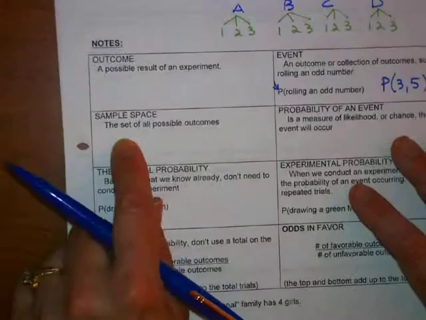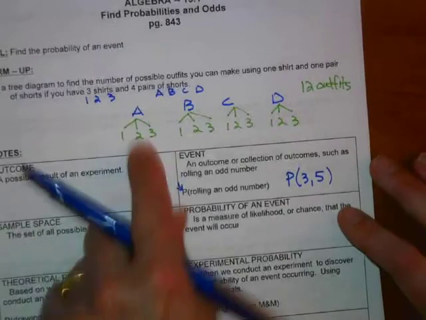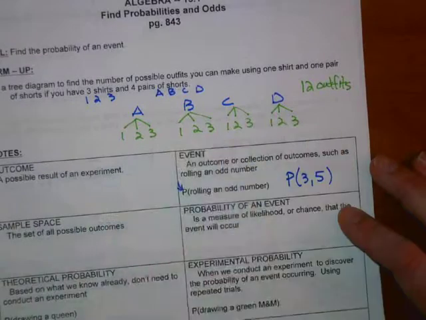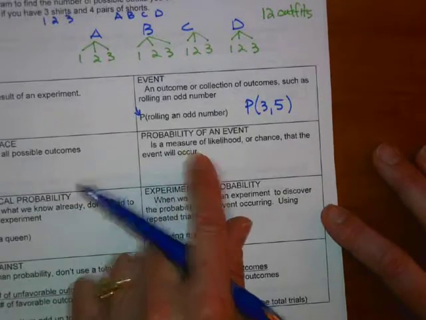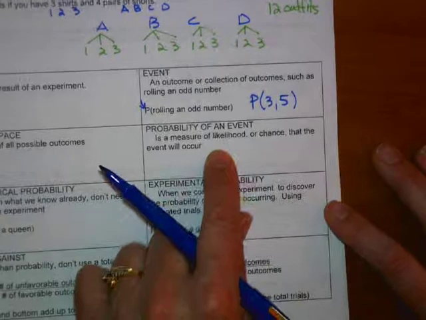Sample space is the set of all possible outcomes. That's what we did right here. Set of all possible outcomes. Probability of an event is a measure of the likelihood or chance that the event will occur.